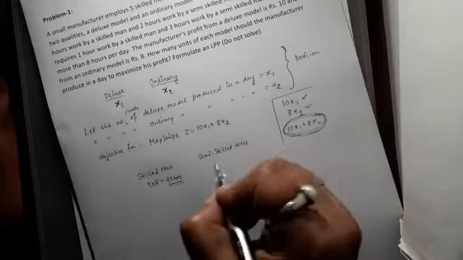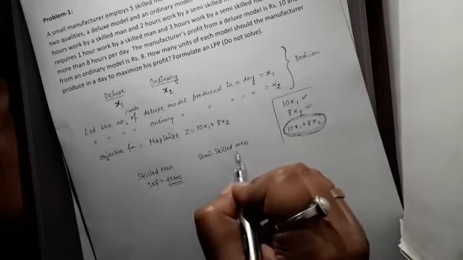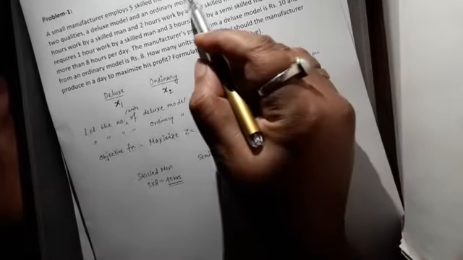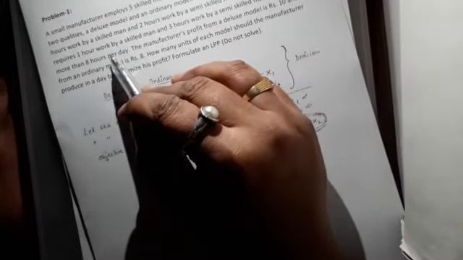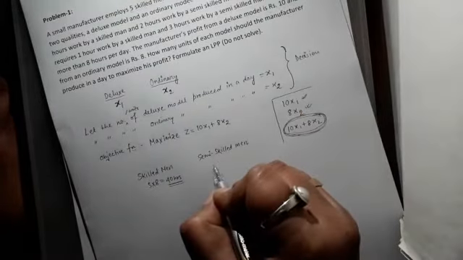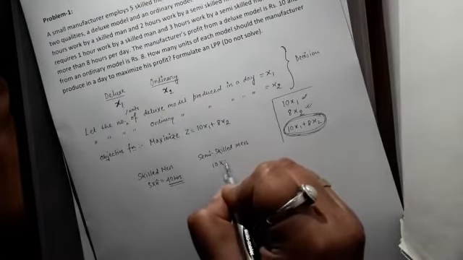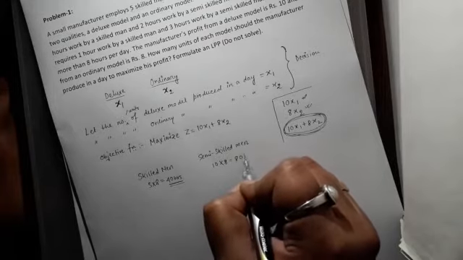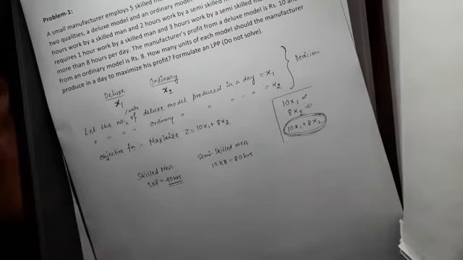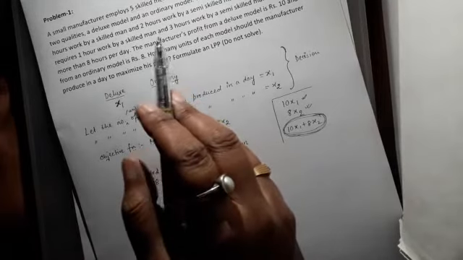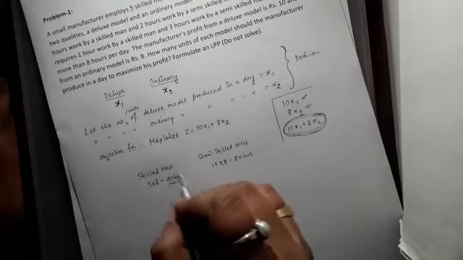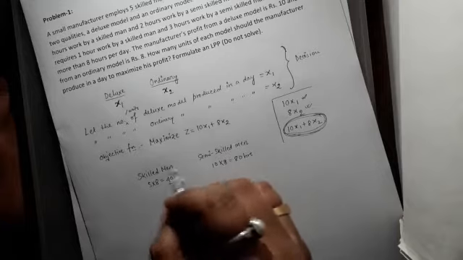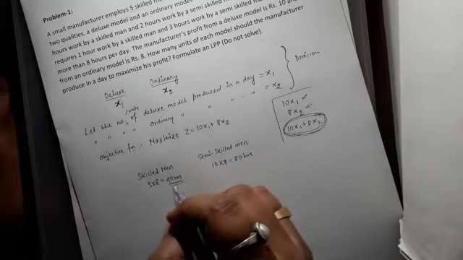Similarly, for semi-skilled men, what is the man-hour that you are getting? You have 10 semi-skilled men. Each man will work for 8 hours. So you have 10 into 8, 80 hours. For skilled men, you have 40 hours of available time, so you can make them work for 40 hours only.